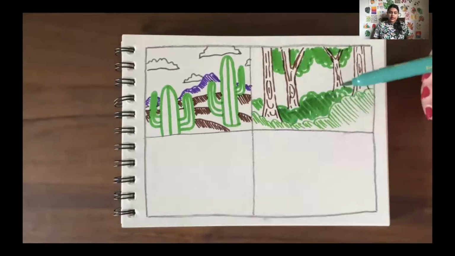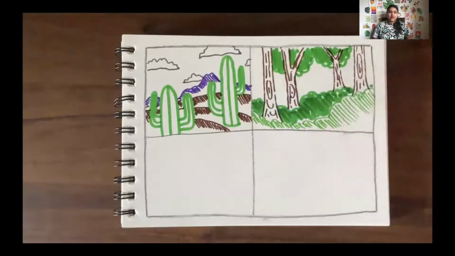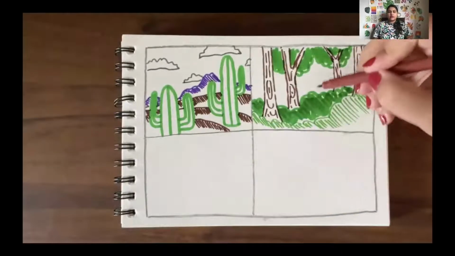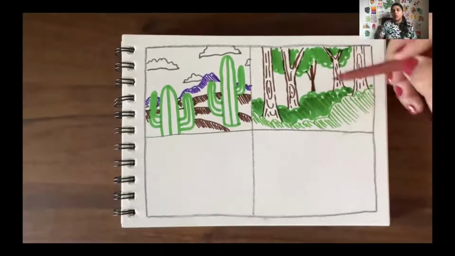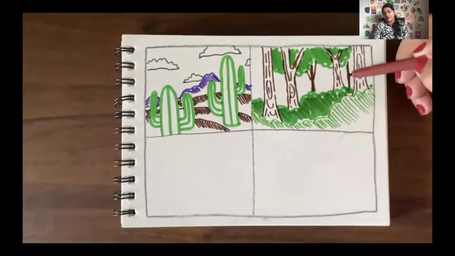You can always add in some more branches here and there if you feel like it'll make it look nice. I'm going to take a little bit of brown and draw a few lines here and there, adding some more far away trees of sorts.